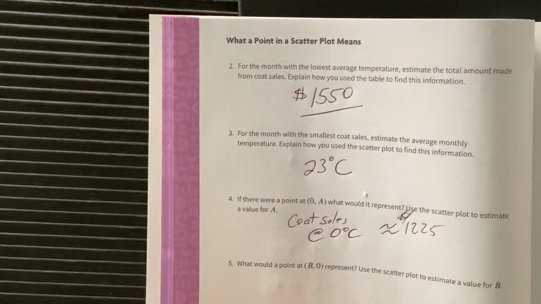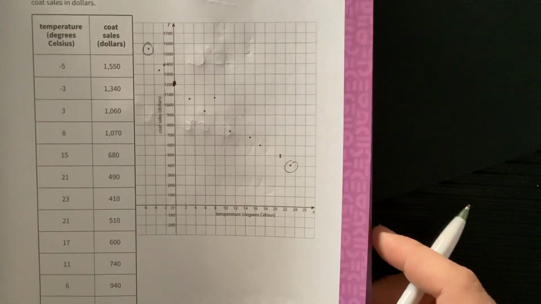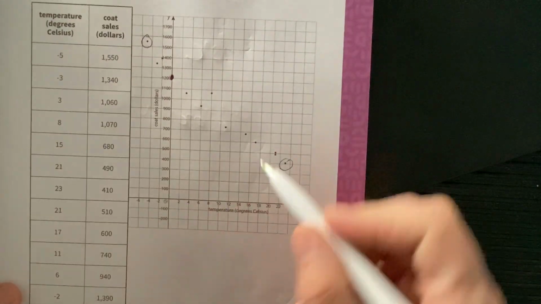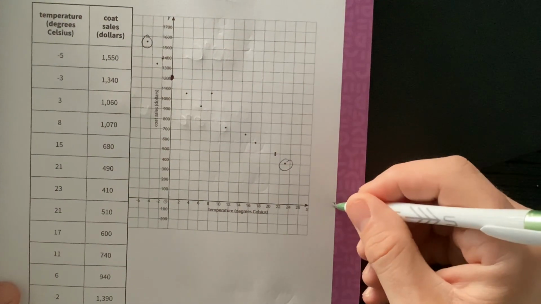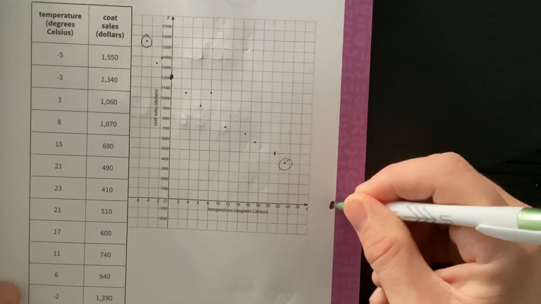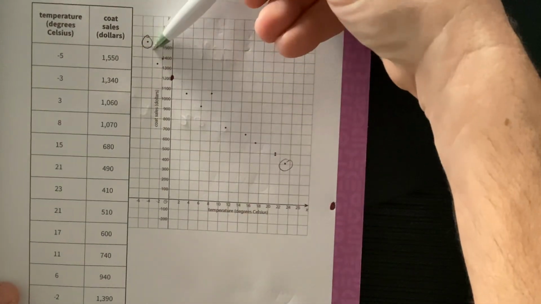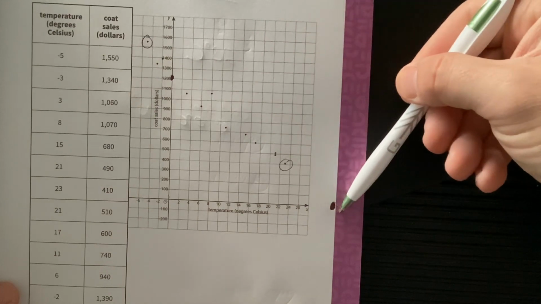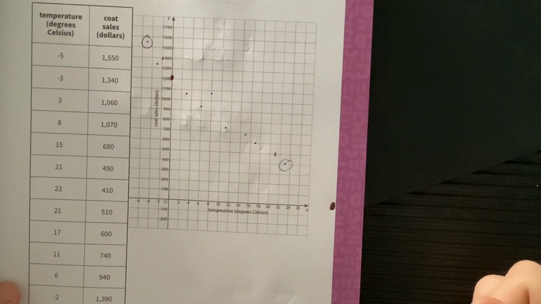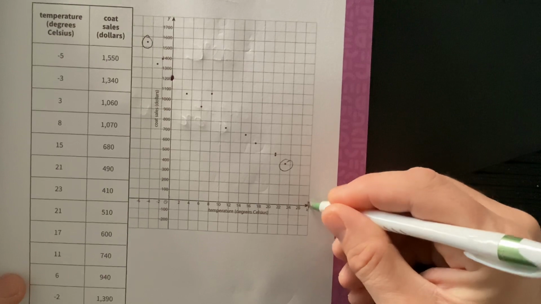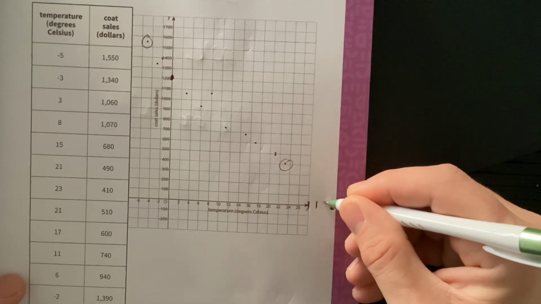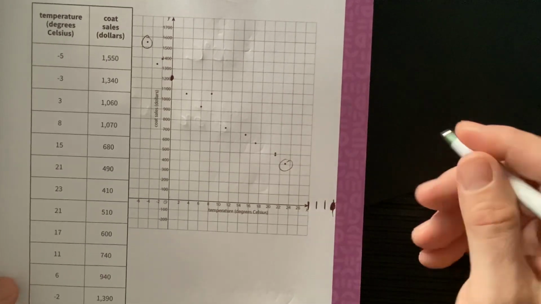How about B0? Okay, that means 0 up and down. So 0 up and down, kind of trending where this line would be. Maybe like over here somewhere. Just kind of guesstimating here. So what's the temp there, you think? $28, $30, $32, $34-ish.